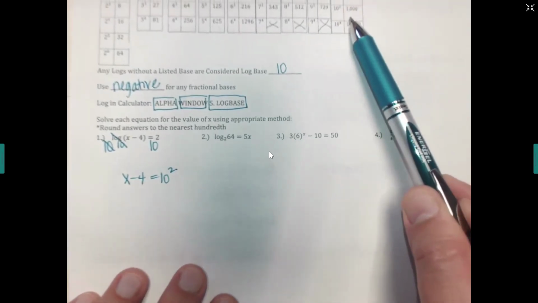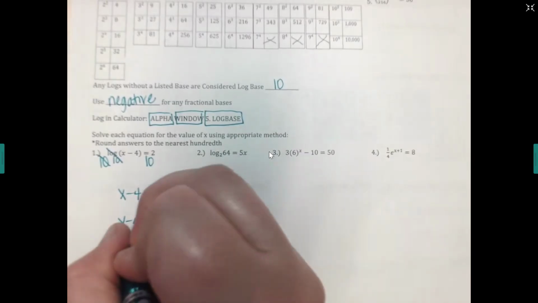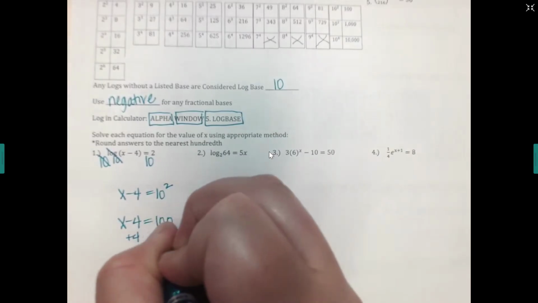Then I notice that my X is regular size, so I want my 10 squared to be a regular size number as well. You can type it into the calculator or look it up in your chart. 10 squared is the same as 100. If X minus 4 is equal to 100, what is my next step? Add the 4 across, X equals 104. Very good.